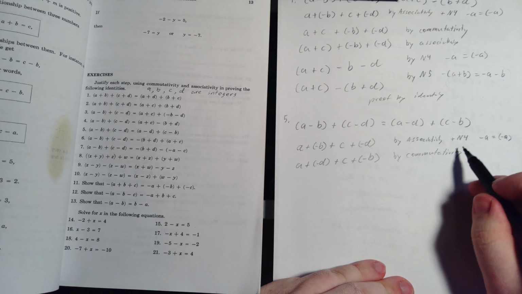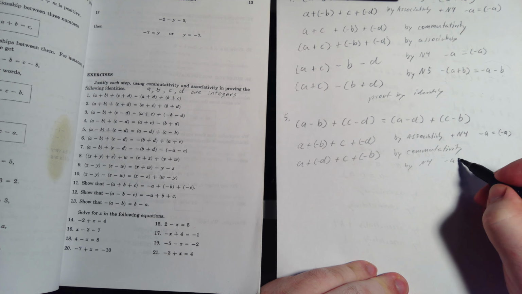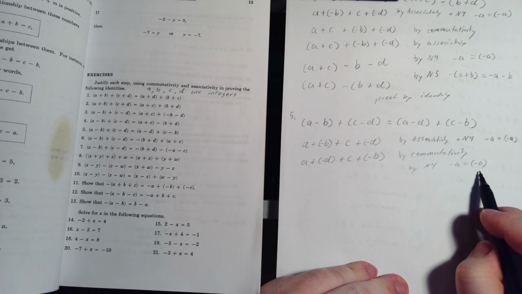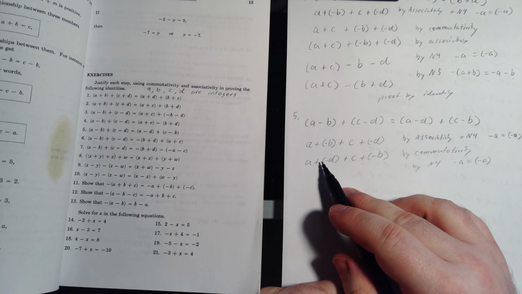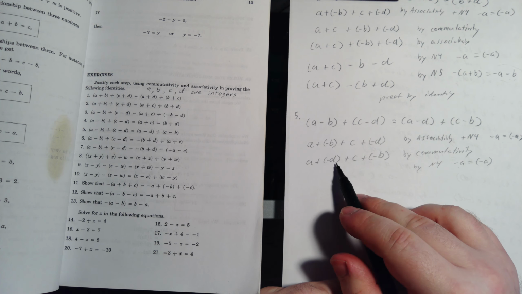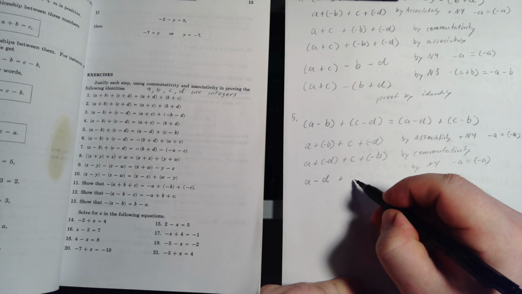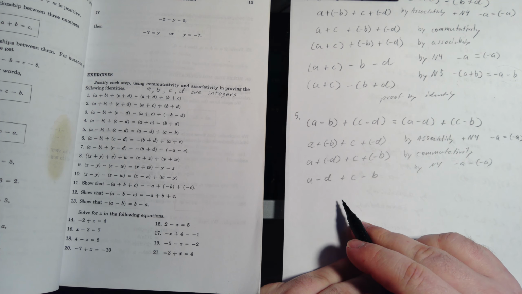Okay? And then by N4, minus A equals minus A in parentheses, we can use the reverse of this to go from parentheses to no longer in parentheses. And so we can go from addition to subtraction or additive inverse with the minus signs with both B and D. So we have A minus D plus C minus B. Okay?